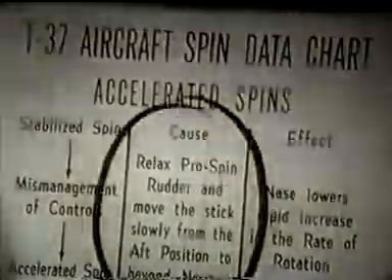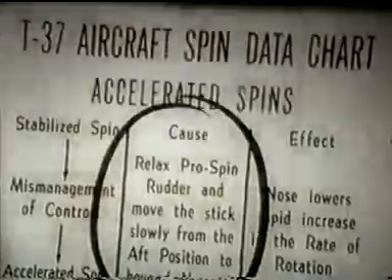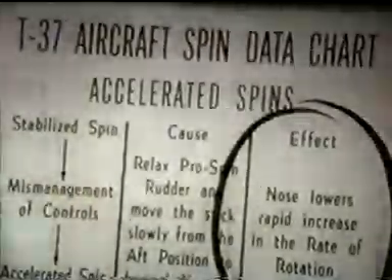In the next situation, you relax pro-spin rudder and move the stick slowly from the F position to beyond neutral. The nose lowers and there is a rapid increase in the rate of rotation. Once again, the spin is stabilized. You relax pro-spin rudder and move the stick slowly from the F position to beyond neutral. Here's the result. The nose lowers and the rate of rotation increases rapidly. Now again, this time from your point of view.